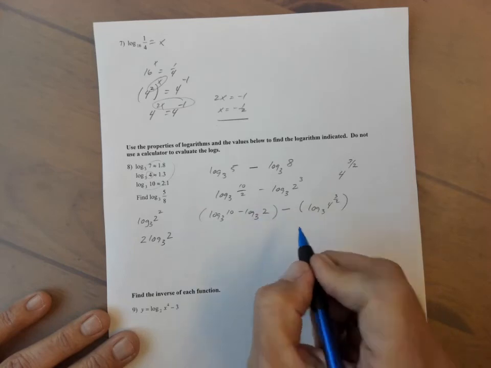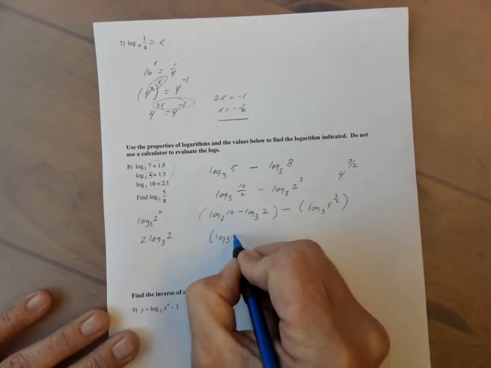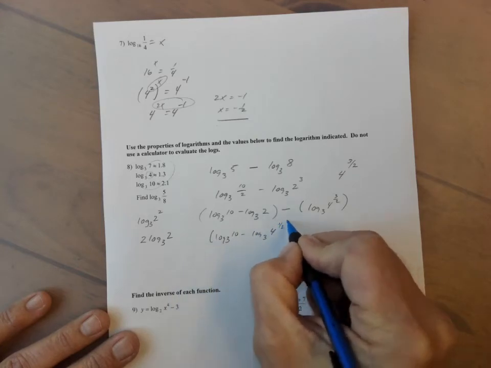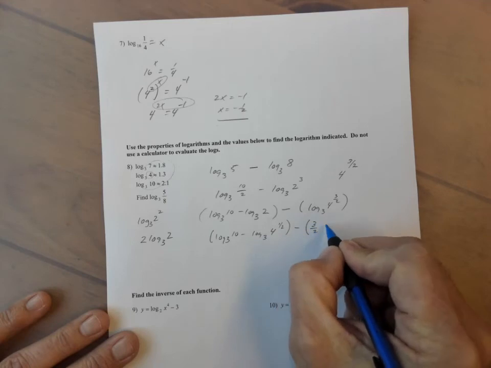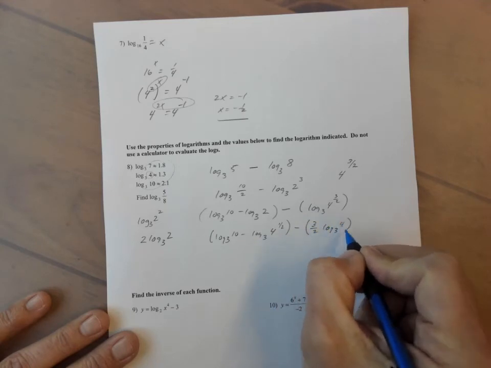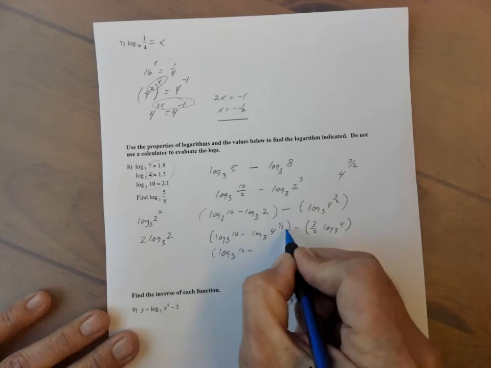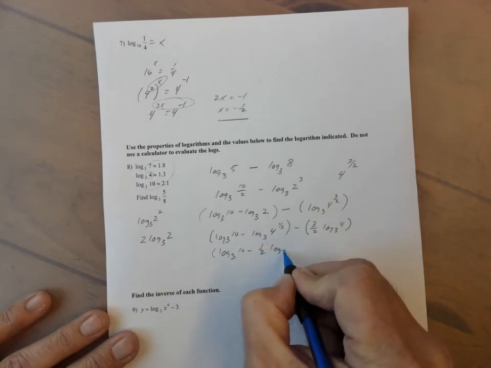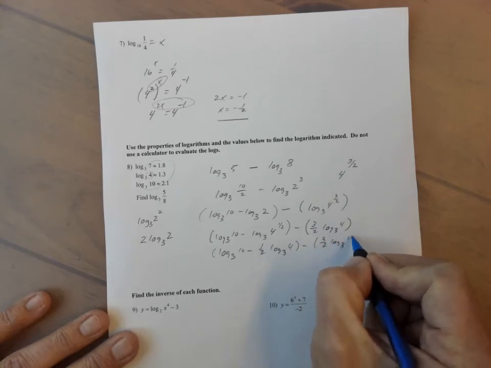And so for 2, I'm going to change that to 4 to the 1/2. And now using our power rule, we have 3/2 times the log base 3 of 4. And then over here, using our power rule, minus the 1/2 log base 3 of 4.